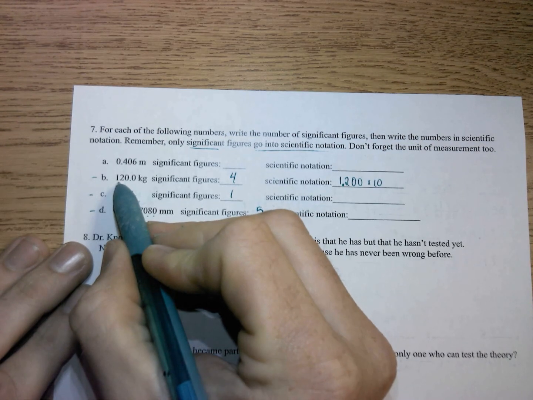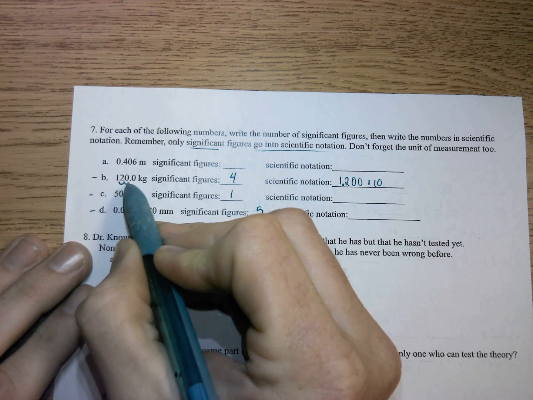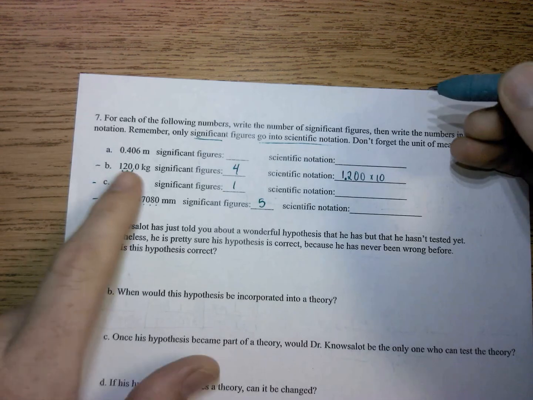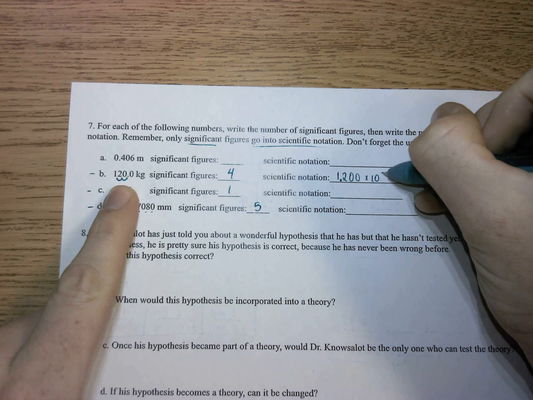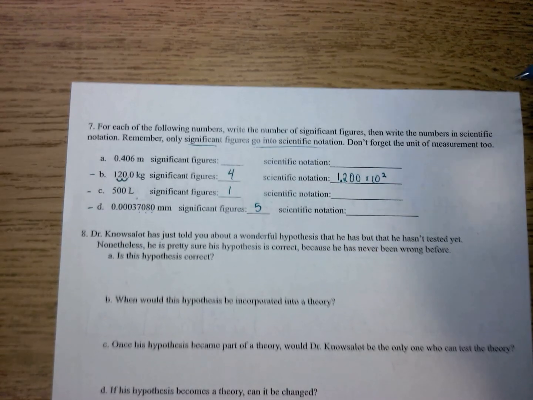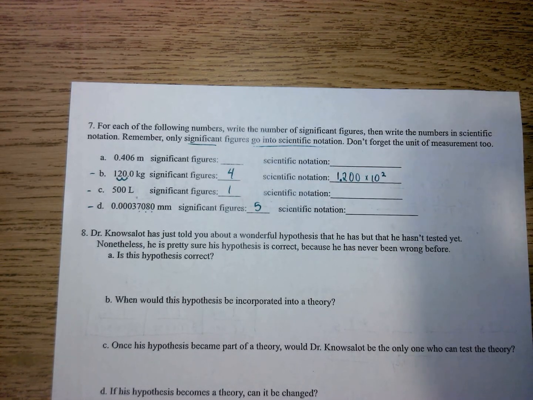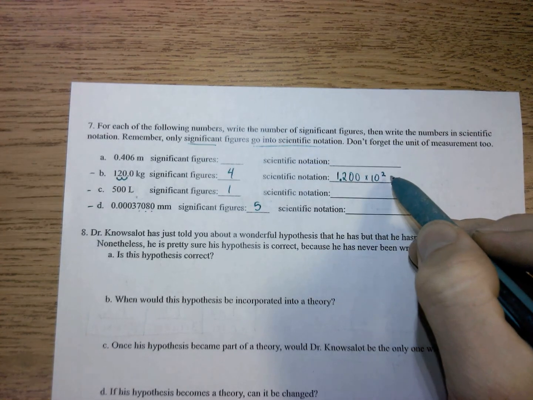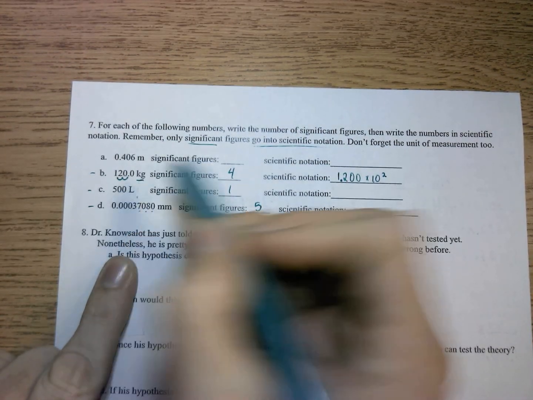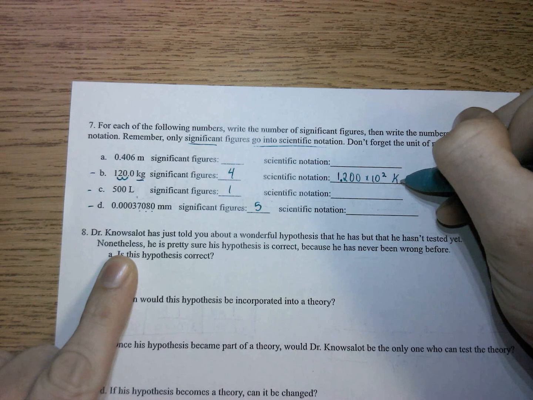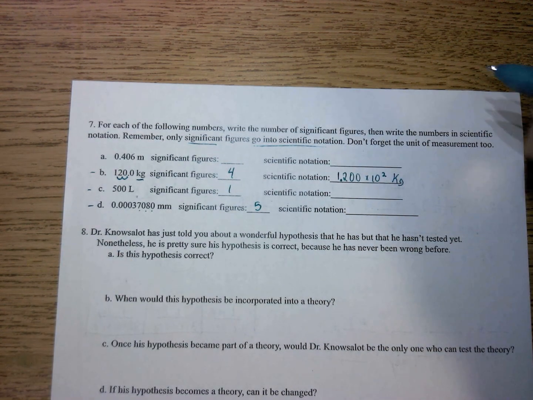Okay? If the exponent should be here, it's going to have to move 1, 2 to the right in order to be 120. So positive 2, 2 to the right. That's it. 1.200 times 10 to the second. Remember to write your unit, kilograms. Okay, that's it. That one's done.